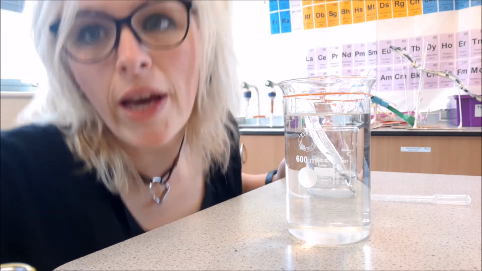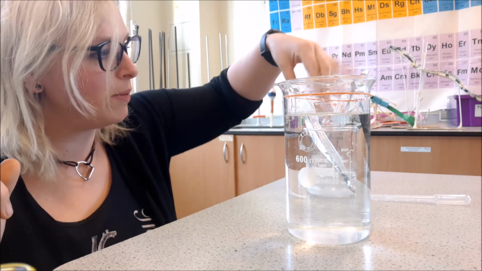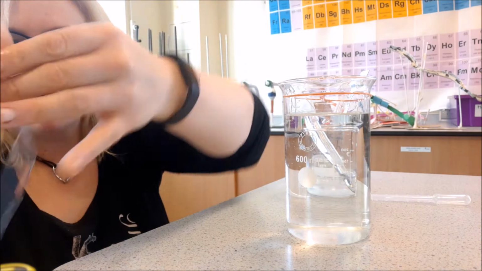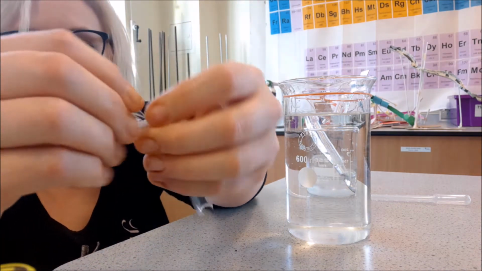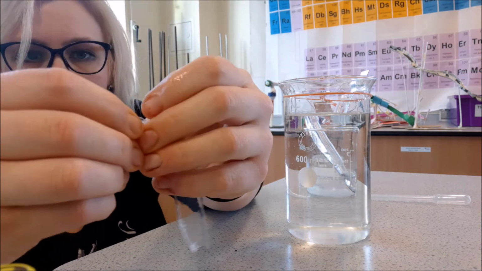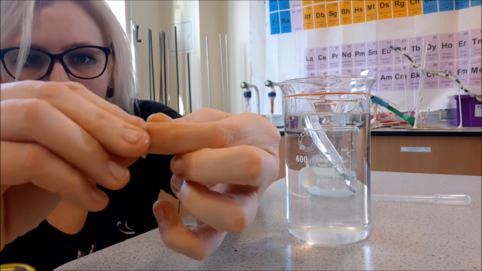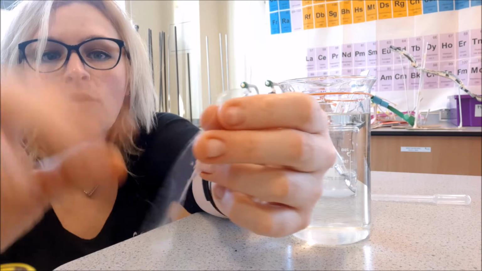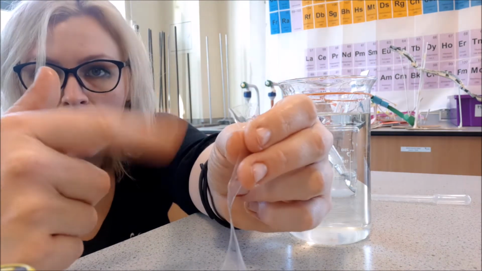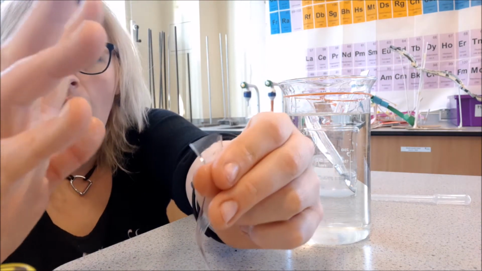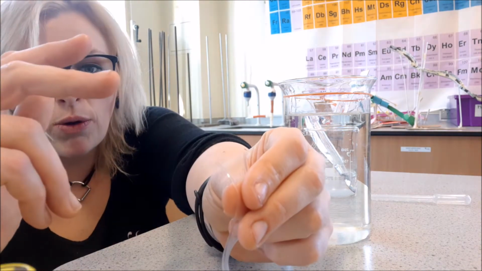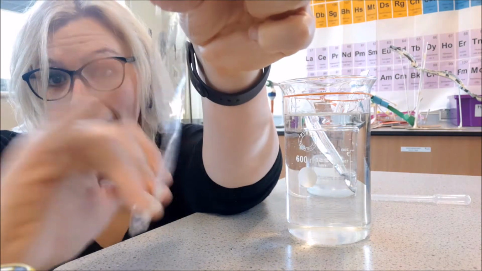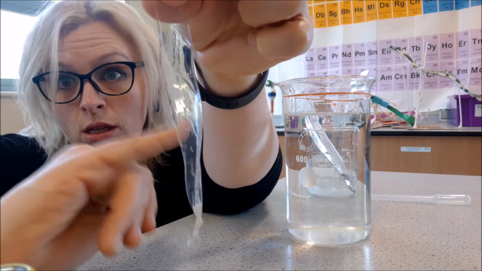Here's the practical. I've got something here called Visking tubing. It's a plasticky tubing, a bit like the bottom of a balloon. Very small particles like water can move in and out of this. Larger particles can't. So what I'm going to put in here is a large particle that cannot move through this membrane, called starch.